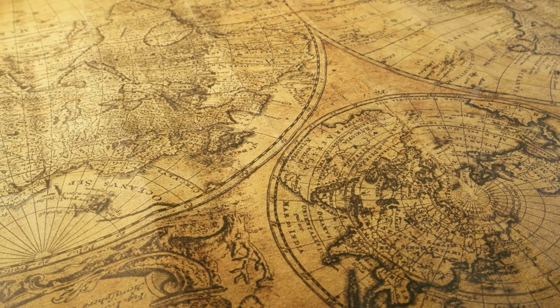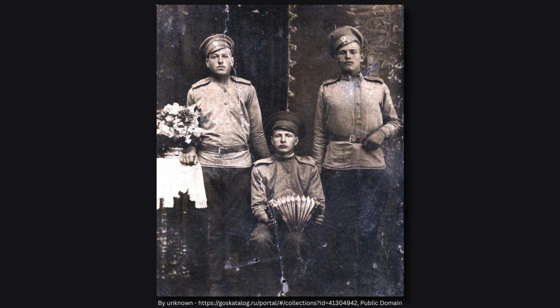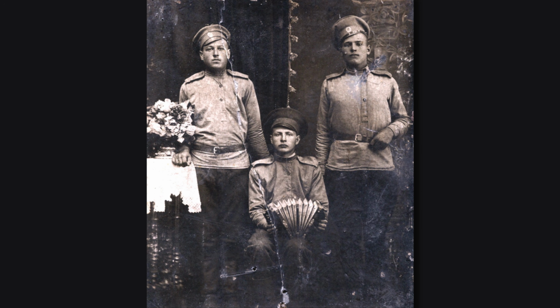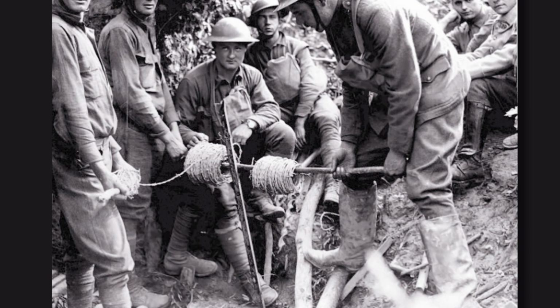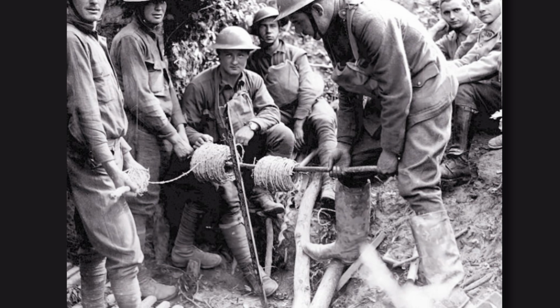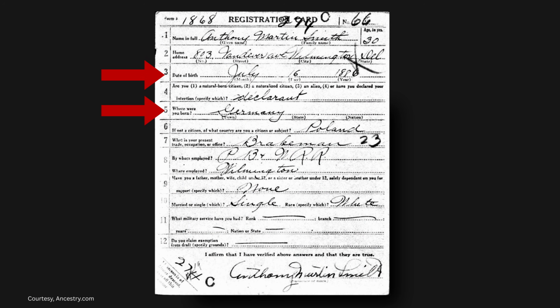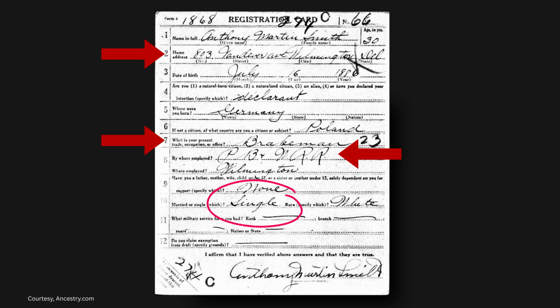That brings us to number 4. Draft registration cards. If your male ancestor was the right age for World War I or World War II registration, these records are worth checking. Depending on the registration, draft cards can give you an exact date and place of birth. They may also include citizenship information, occupation, employer, home address, a relative or contact person, and the person's signature.